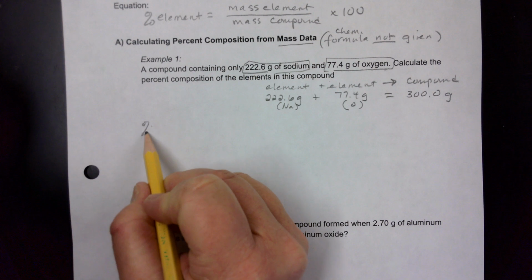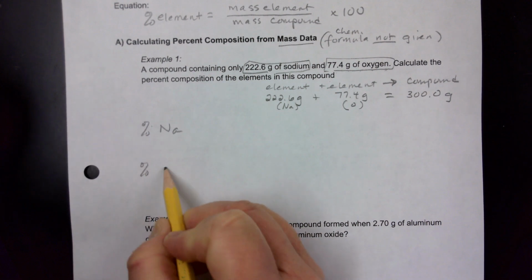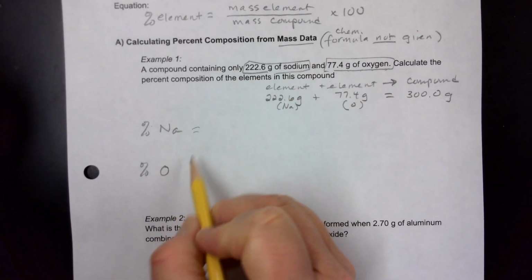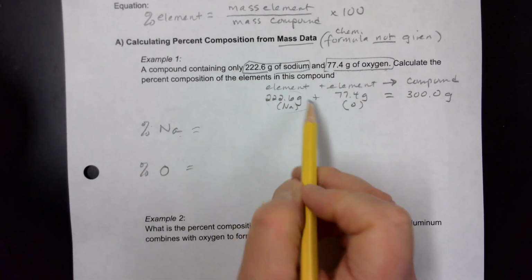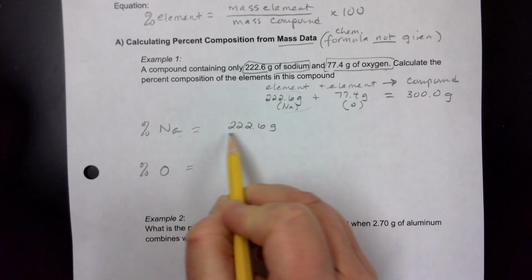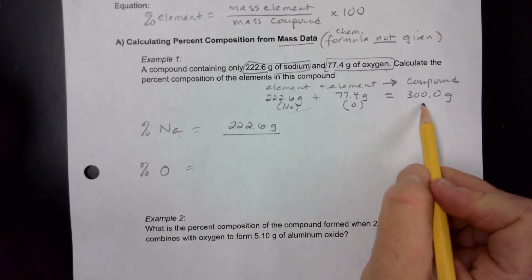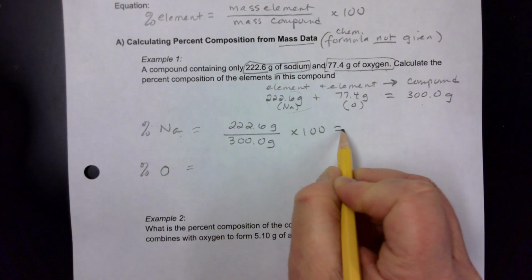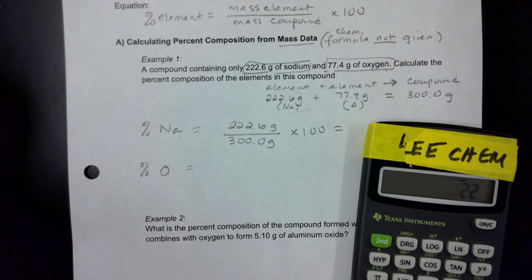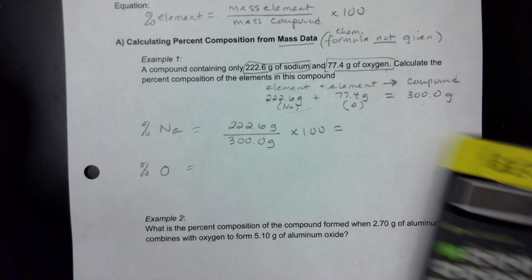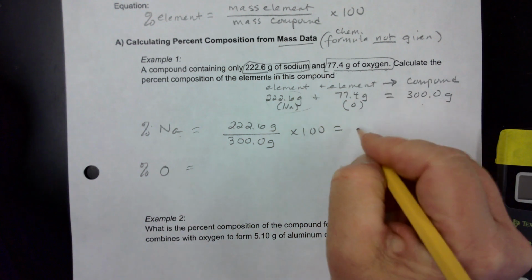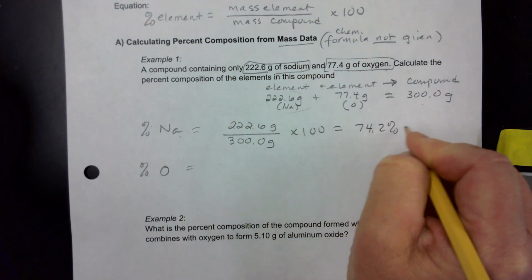Best practice is to make a separate line for the percent sodium and the percent oxygen. So the percent sodium would be the mass of the sodium, 222.6 grams, divided by the mass of the whole compound, which is 300 grams, and then multiplied by 100. So when we do 222.6 divided by 300, and then of course multiplied by 100 to put it into percentage form, we've got 74.2% of this compound is sodium.